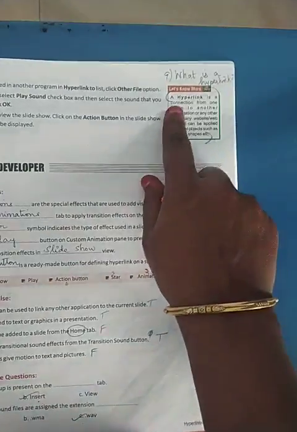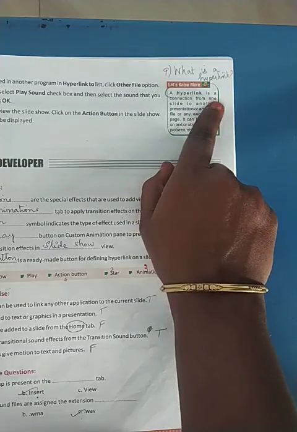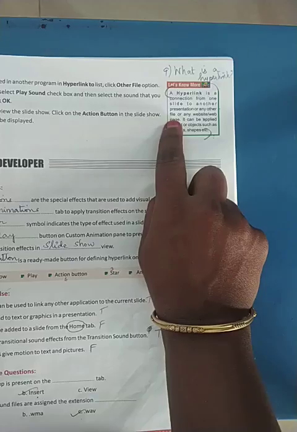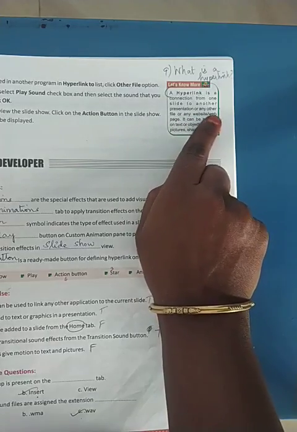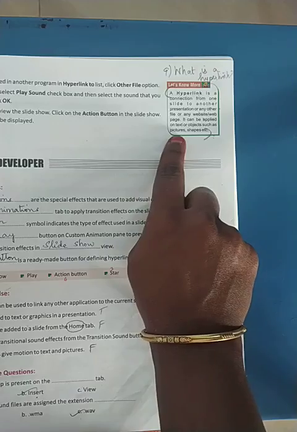Next, last question: what is a hyperlink? A hyperlink is a connection from one slide to another, or a presentation or any other slide or a website, where you can click on that and that can be applied here.